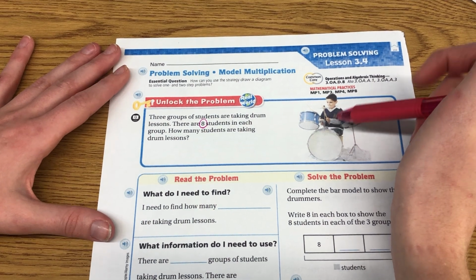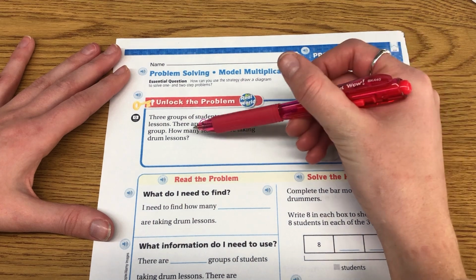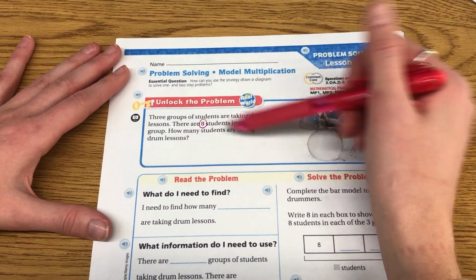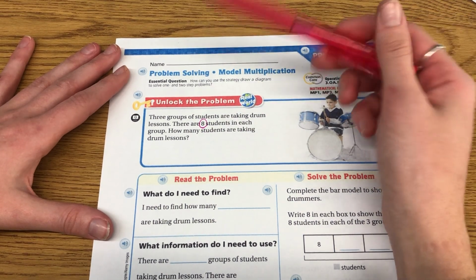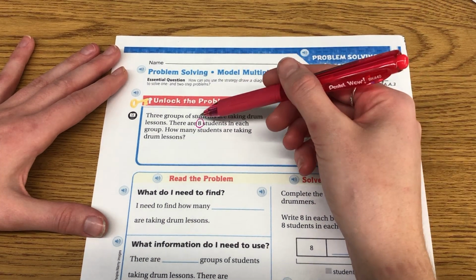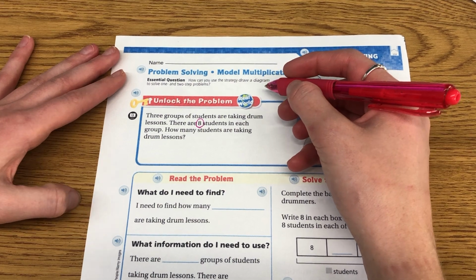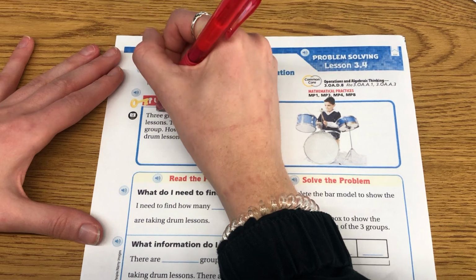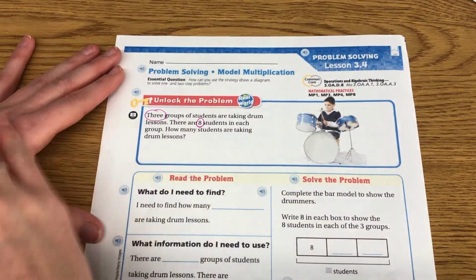So let's read it and see what we can figure out. 3 groups of students are taking drum lessons. There are 8 students in each group. How many students are taking drum lessons? So the first thing I started with is I circled the first number that I saw. I saw 8 students. Now I also see a number word in here. Does anybody see that number word? Good. The number 3. So I've got 3 and 8.